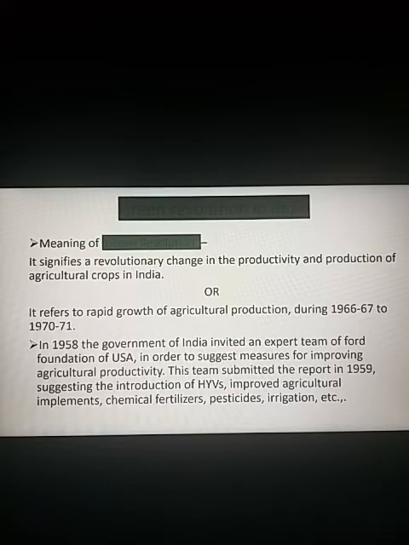1966-67 to 70-71. I think you are aware that after India's independence, let us say 4-5 years later, in 1951, the government of India launched 5 year plans for the rapid growth of the country or to achieve economic development. Especially during the fourth 5 year plan. When I say fourth 5 year plan, that is 1966-67 up to 70-71.